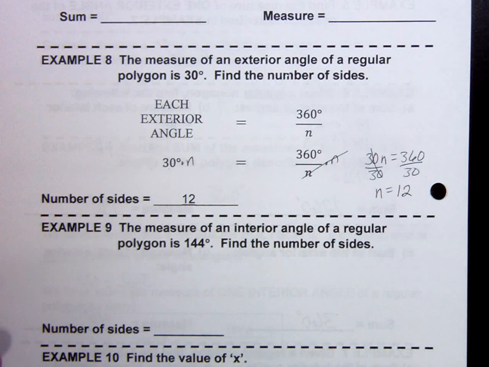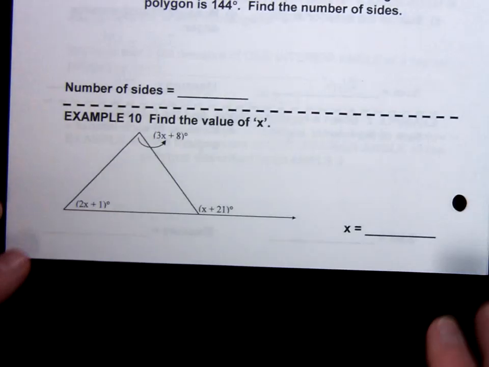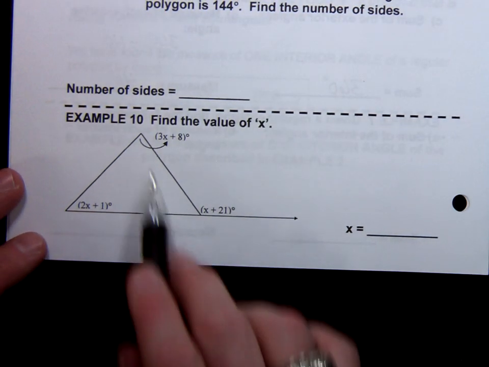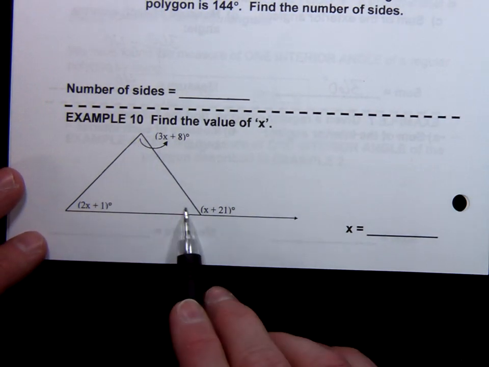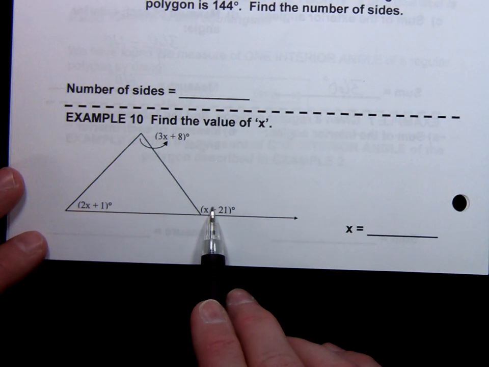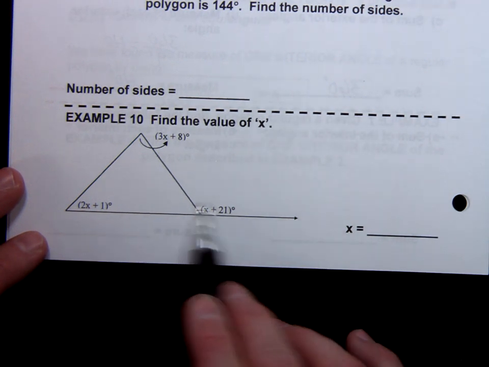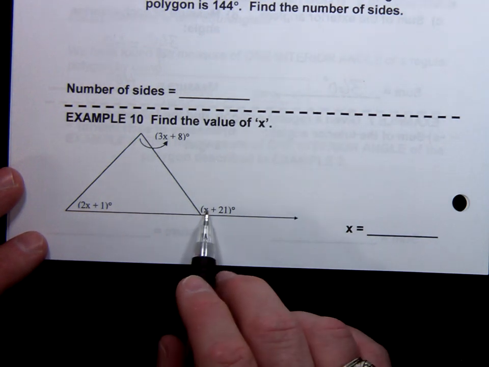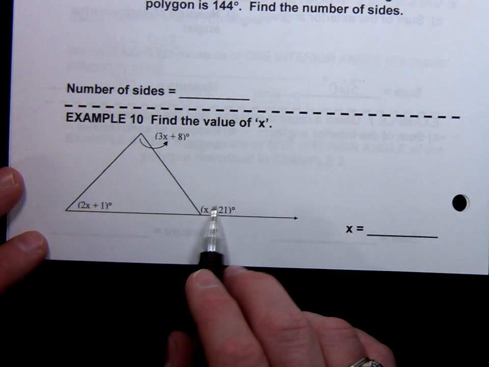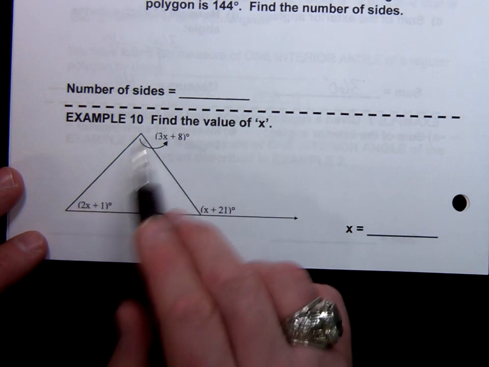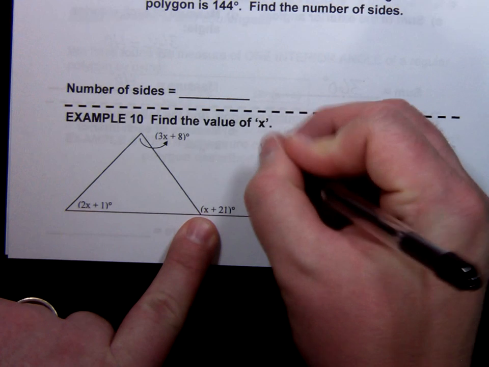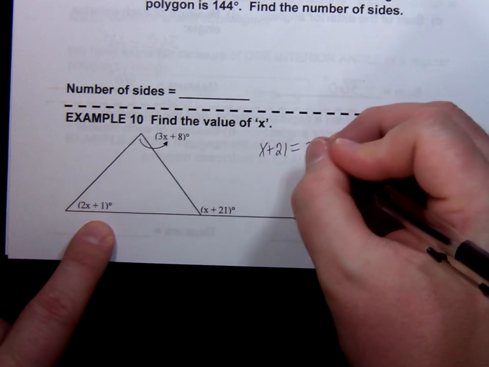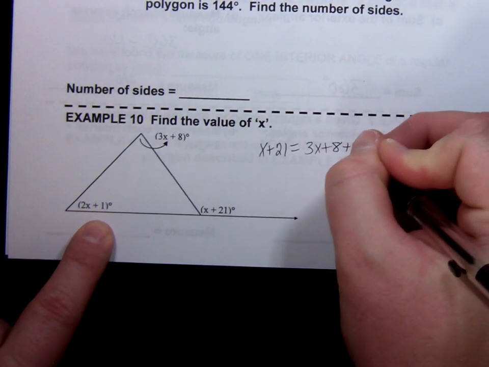Okay, we're going to skip example 9, and example 10 is review. We've done this before. Notice we have 2 interior angles of the triangle, but we don't have this one. And this is an exterior angle. One of the sides has been extended, and it creates that exterior angle out here. Remember, we learned a long time ago that on a triangle, the exterior angle is equal to the sum of the 2 remote interior angles. So the exterior angle is equal to the sum of these 2. Remember, sum means add. So I'm going to add those 2 angles together.